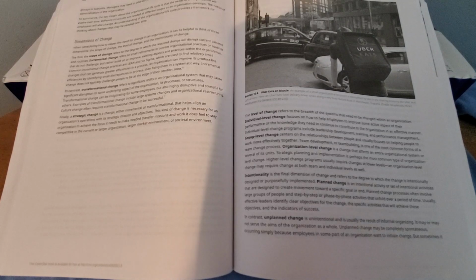Next, they talk about incremental change, which refers to the small refinements in current organizational practices or routines that do not challenge or change, but they do build or improve on the business model. Next, they talk about transformational change, which refers to the significant shifts in an organizational system that may cause significant disruptions to the routine or to some underlying aspect of the organization.